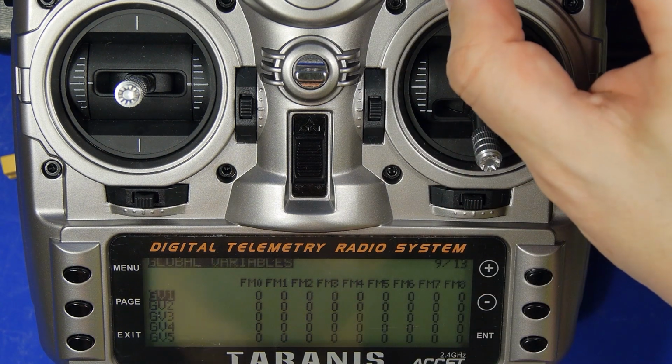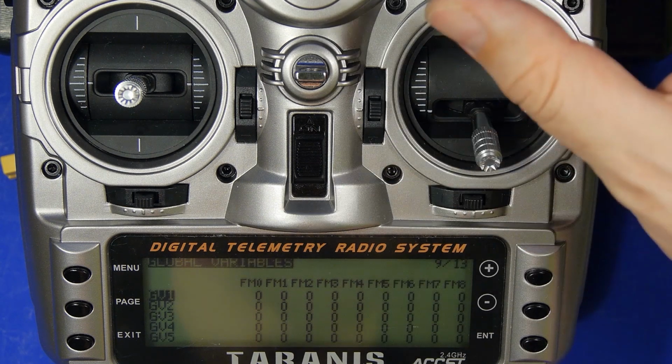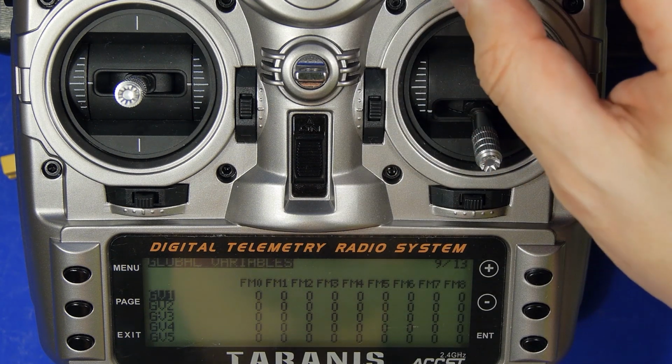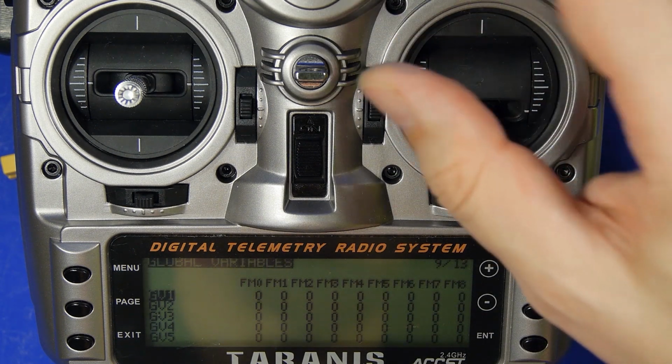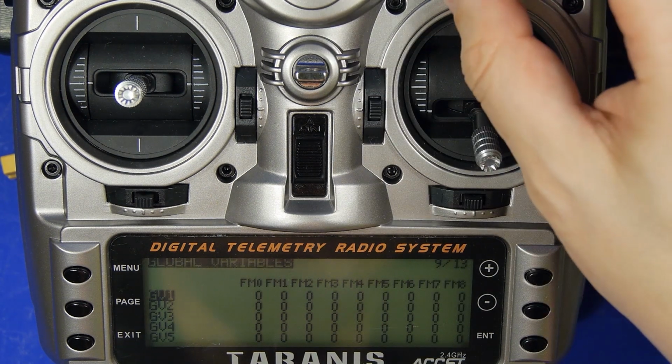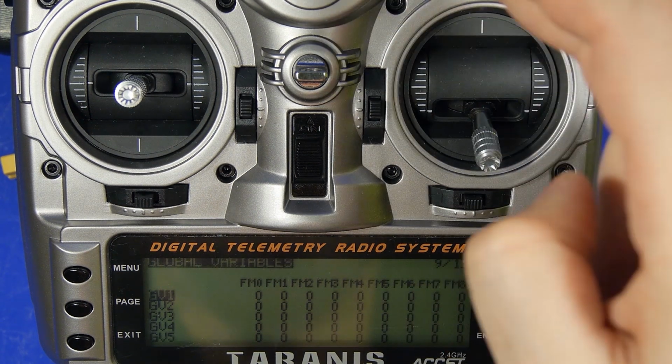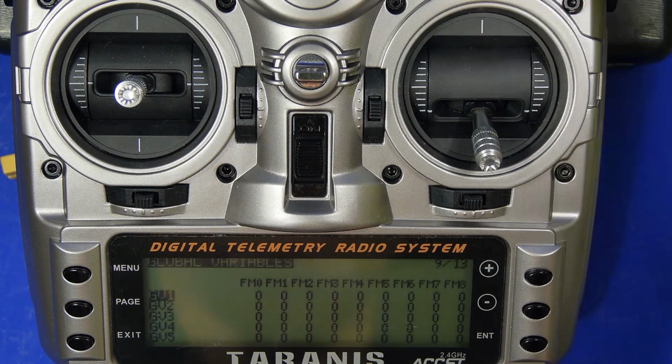With this function you can tune or change the weight of this elevator-on-flaps mix during flying, and later change it to fixed numbers.